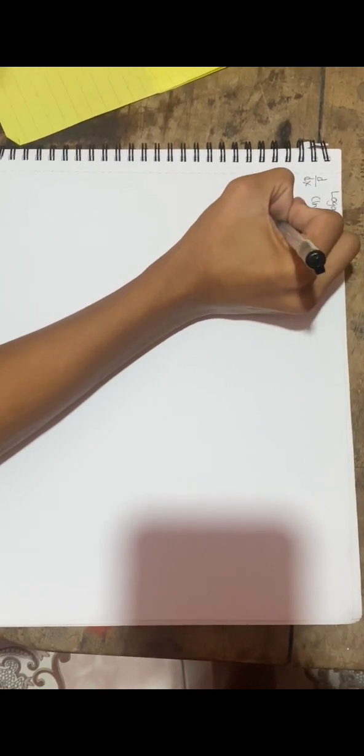Then, after that, let us multiply both sides with ln. ln of x raised to 5.